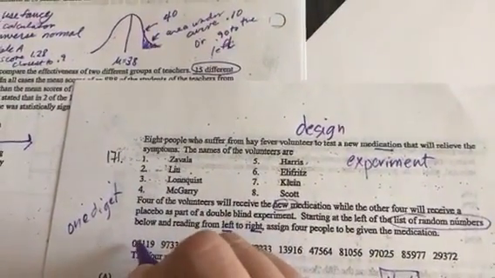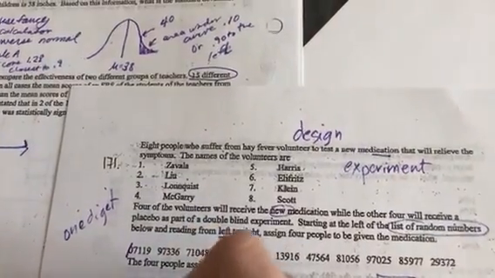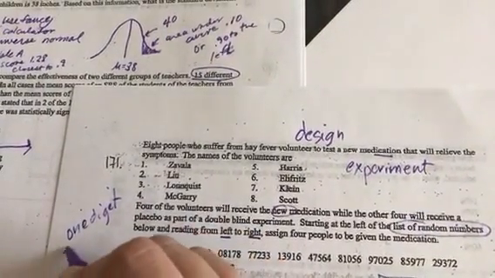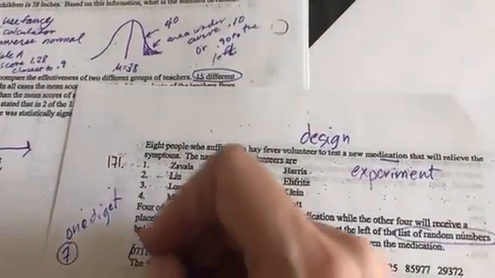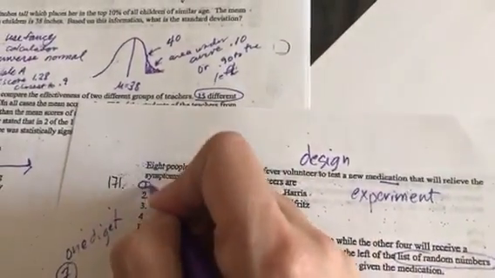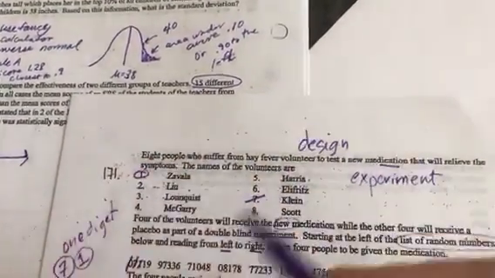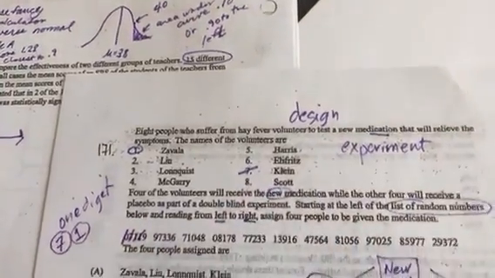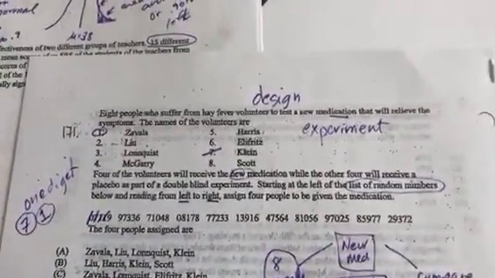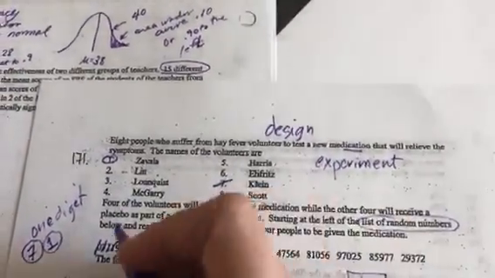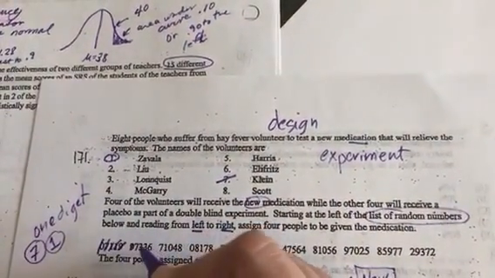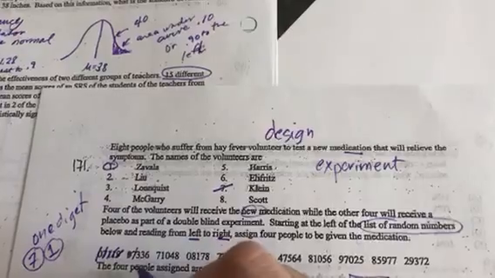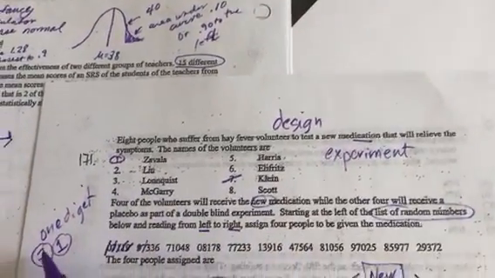So I see the number 0. I'm just going to ignore that. I see 7, so 7's in my selection group. I see 1, so 1 is in my selection group. I see 1 again, so I just skip that because I've already selected 1. I see 9, that's not in my numbers. I see 9, not in my numbers. I see 7, not in my numbers, well, it already picked it.